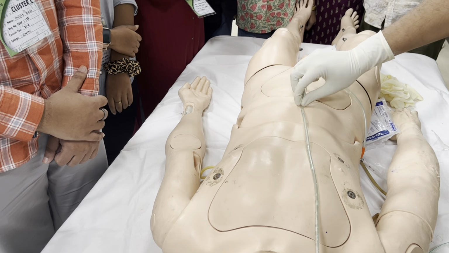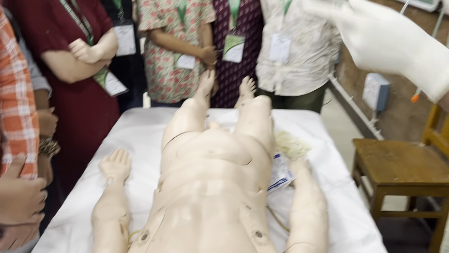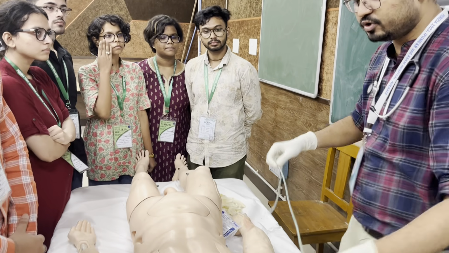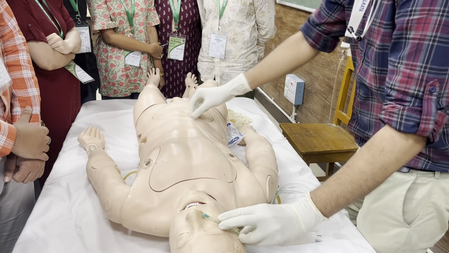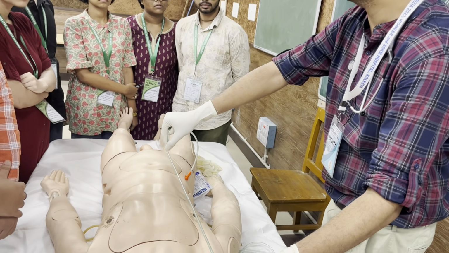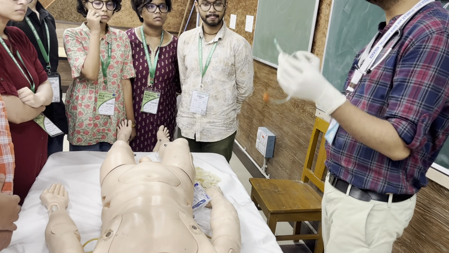If you introduce this much, the tip will be inside the stomach. But you should not touch like this as I am showing, because it will be unsterile. So just take an approximate measurement. Okay, so I have taken the measurement.